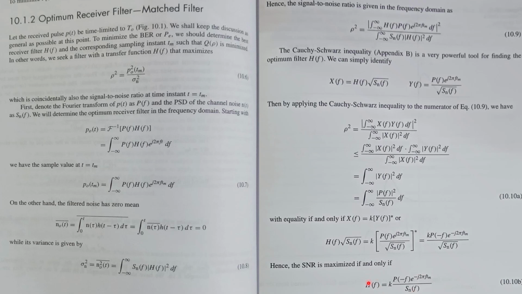So now if you look here, what is H of f? H of f is nothing but a constant k times P of minus f, that is the pulse train in the frequency domain, times exponential of minus j omega t naught, right? And divided by the noise power. So roughly you can say it is the message power divided by the noise power. So this is your matched filter. This is a very important equation for the matched filter. You should remember it.